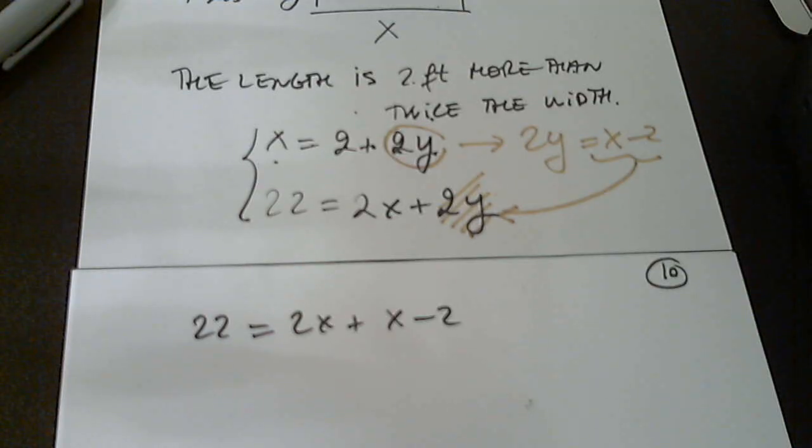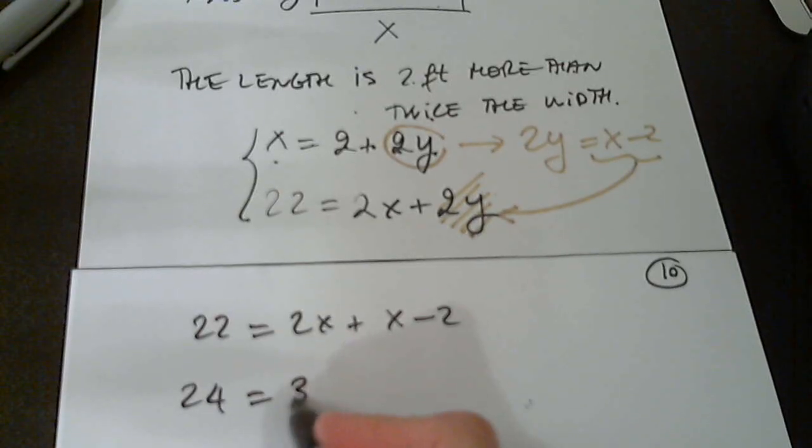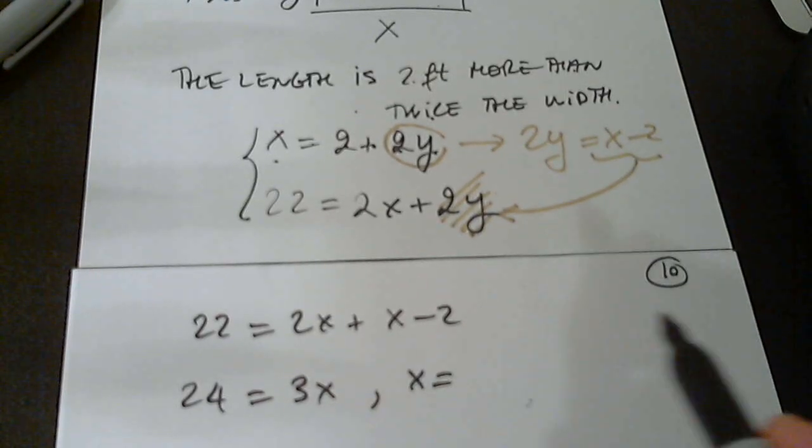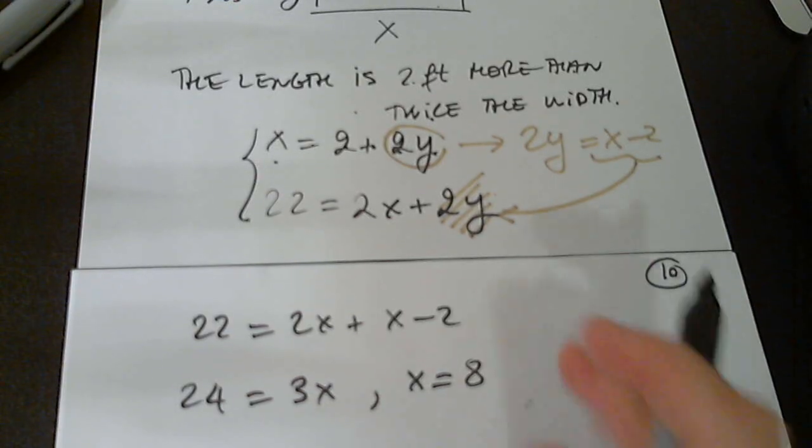What do I do now? Can anyone tell us how to solve this for x? Combine like terms. Perfect. And move 2. So 24 equals 3x. And x equals? 8. Perfect.